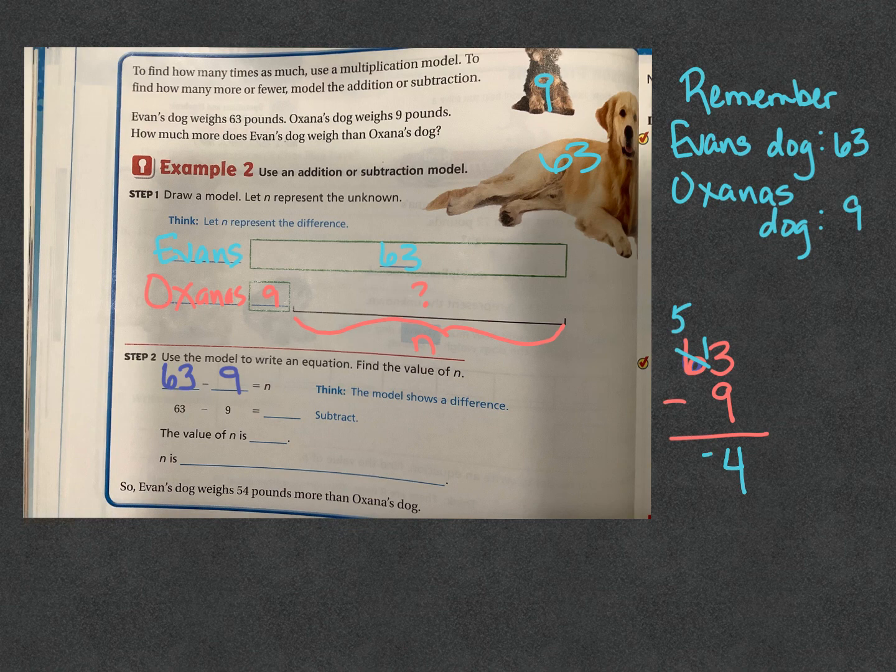And 5 minus nothing is 5. So that is 54. So the value of n, our unknown in this case, the difference between their weight, is 54. N is how much more Evan's dog weighs.